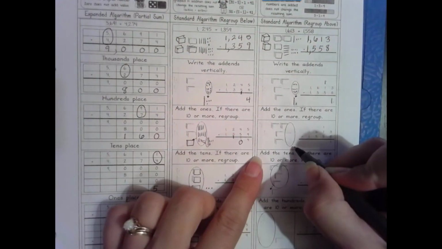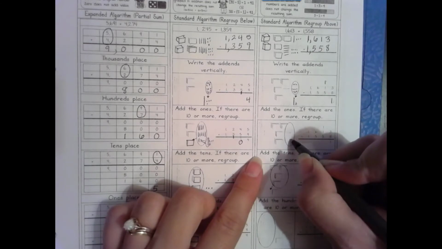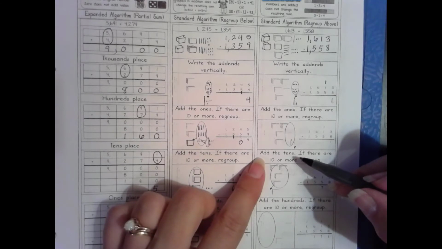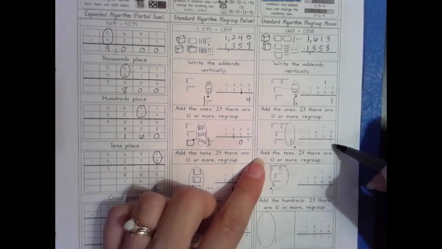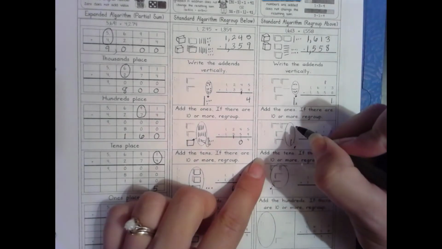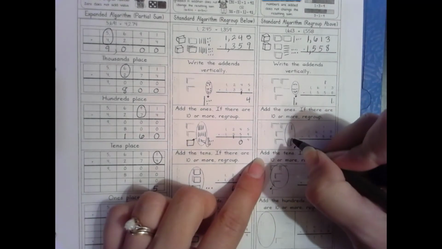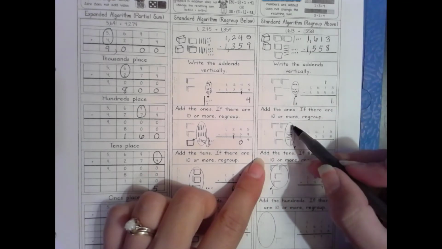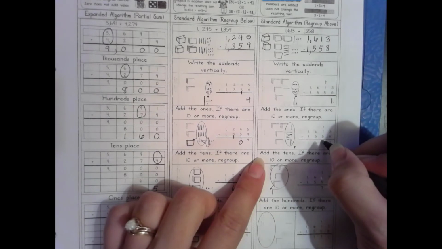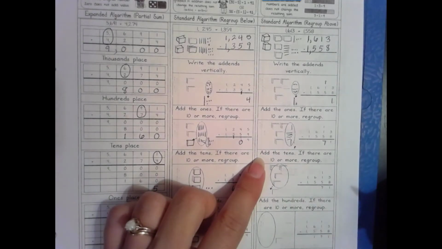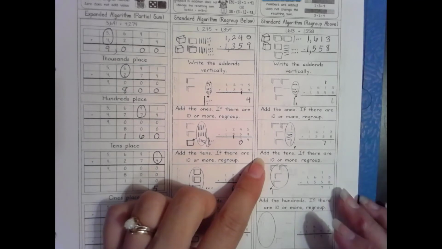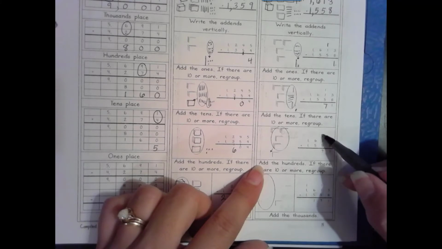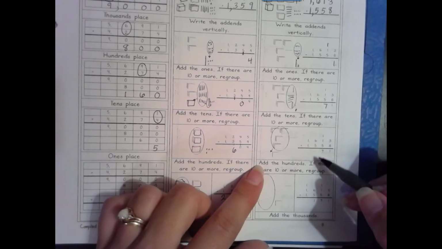So here, now we're going to add the tens place. There's that regrouping above and below. So we had 1 ten and then 5 more. So 5, 6, 7 tens is 70. No need to regroup. So now we're going to add the hundreds. We added, we regrouped that 10. We added the tens. There was no regrouping.